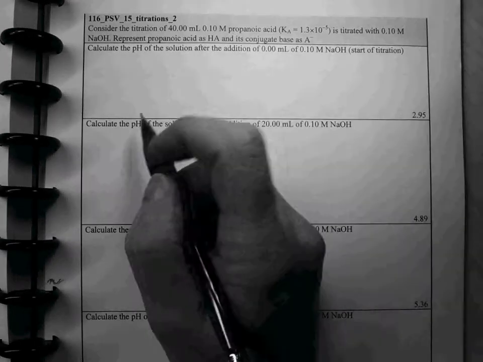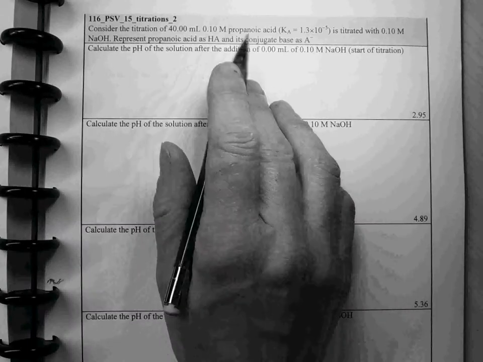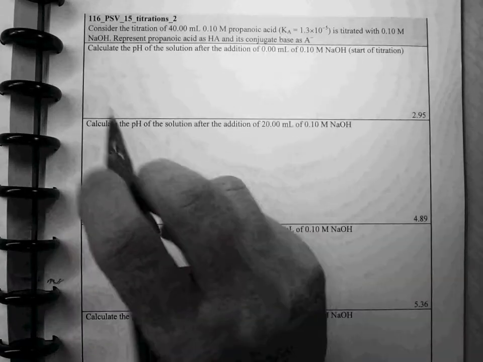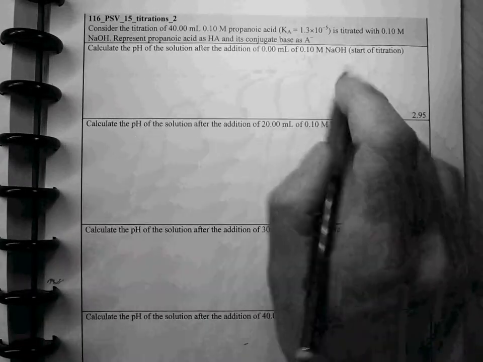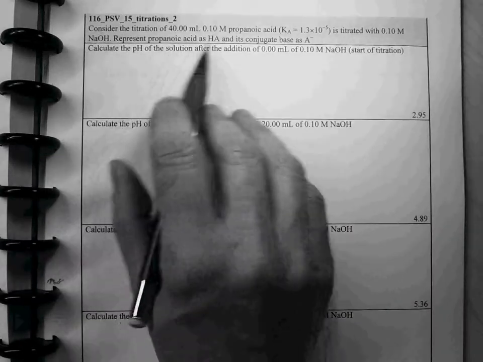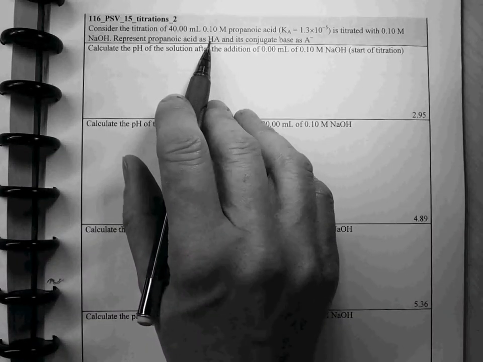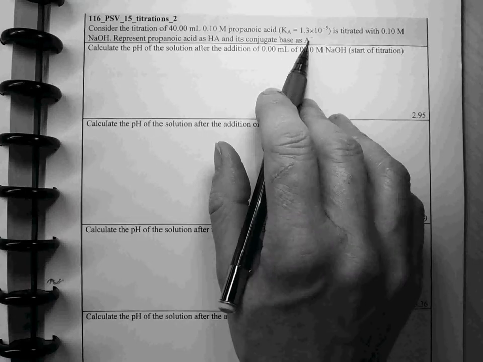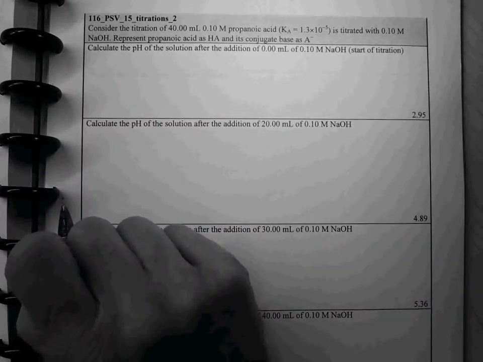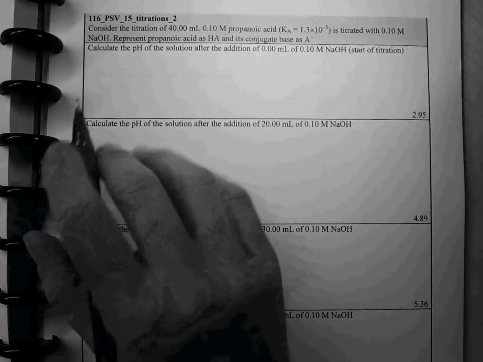This is a titration of a weak acid. We know it's a weak acid because we're given a Ka value, and we're going to represent it as HA and its conjugate base as A minus. And we're going to be using a strong base to titrate this weak acid. So the initial question is: calculate the pH at the start.